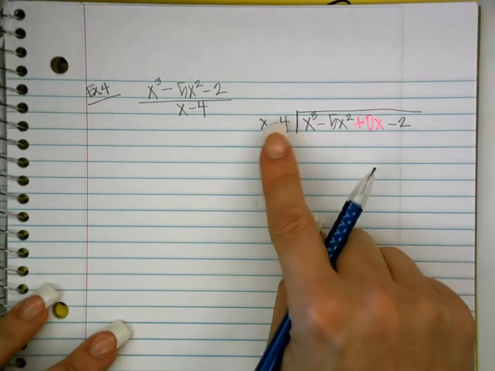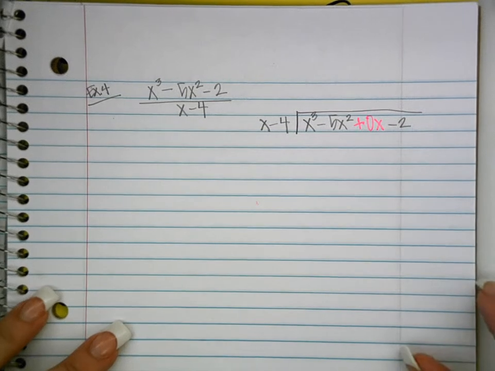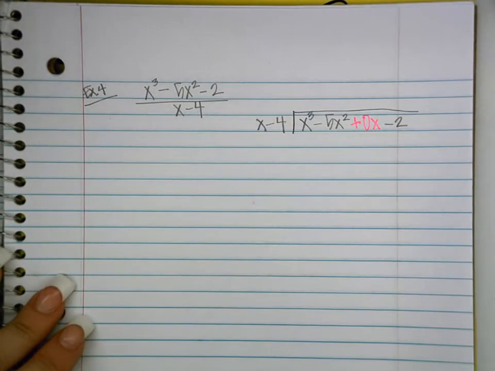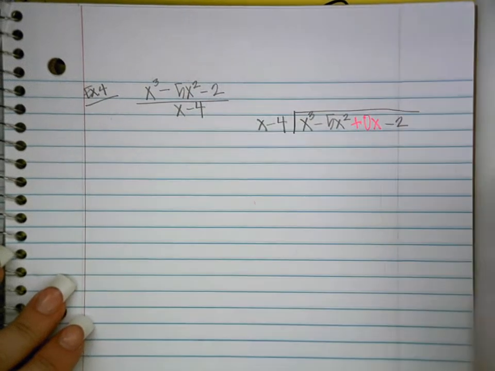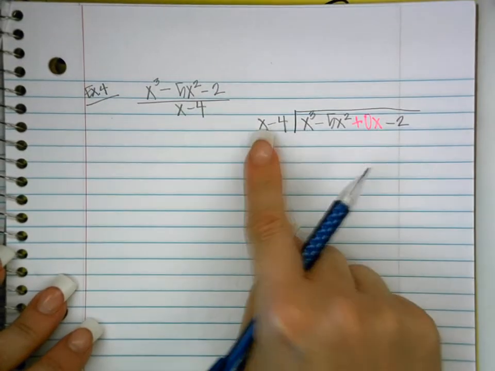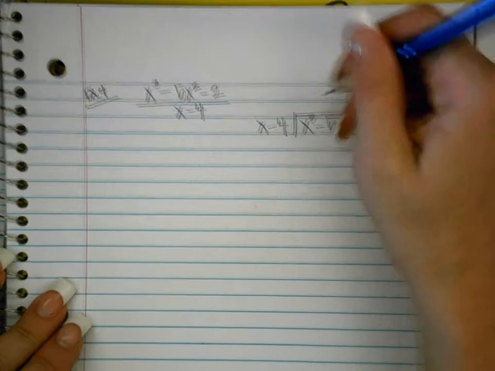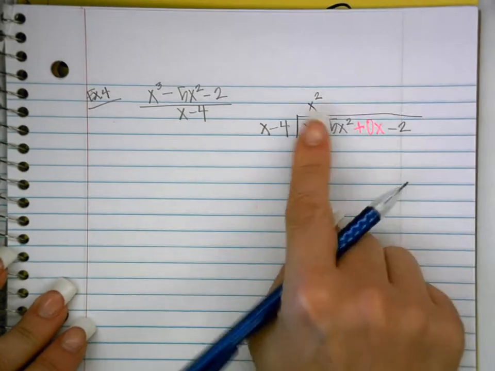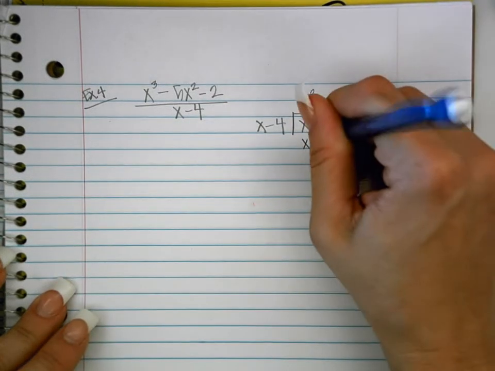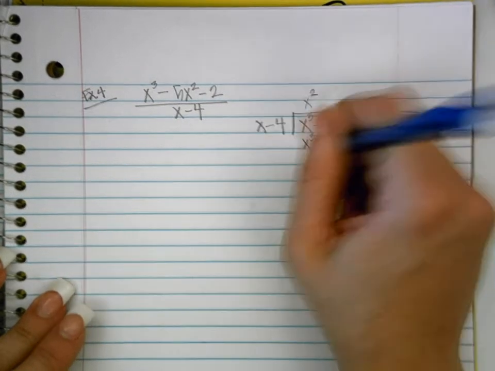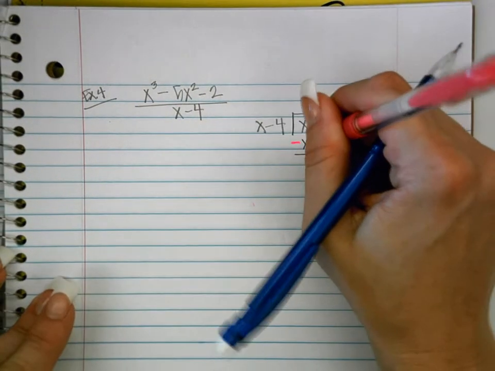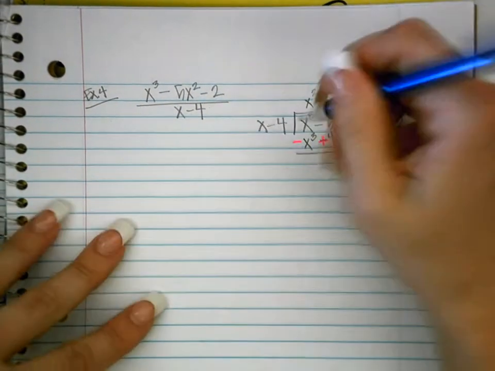So how many times does x go into x cubed? What do you multiply by to get from x to the third? x squared. Okay, x squared times x gives you x cubed. x squared times negative 4 gives you minus 4x squared. Change your signs, so negative, positive. You add things together, these go away.